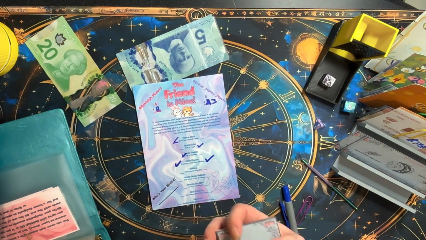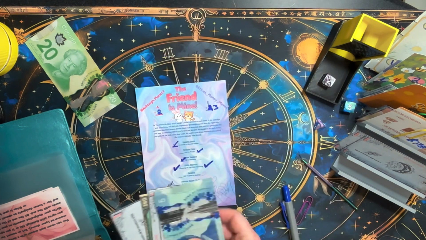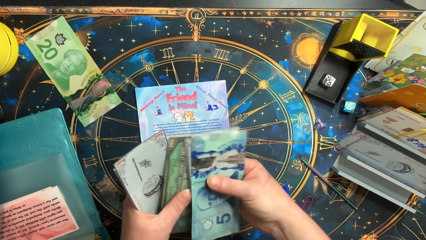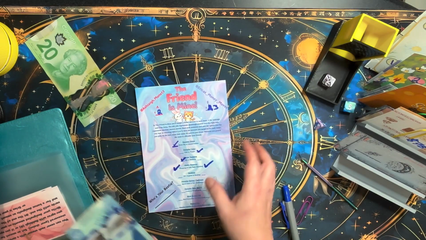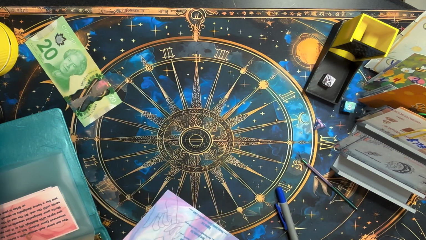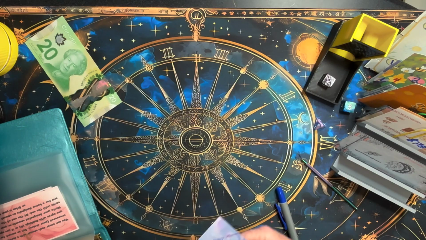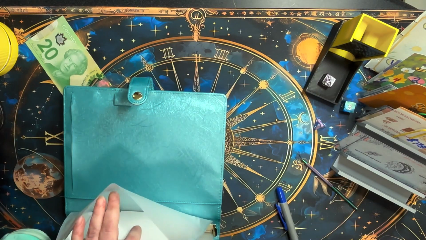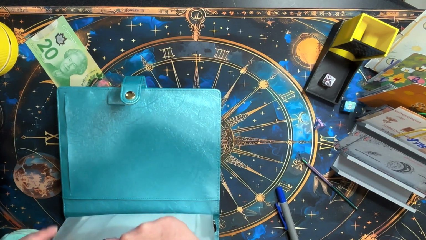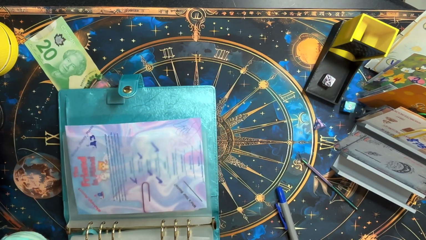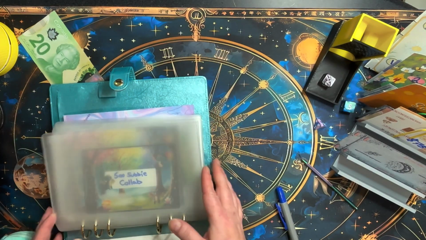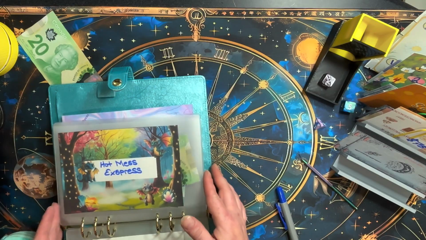So here's my 5. And so we have 5, 6, 7, 8, 9, 10, 11, 12, and 13 altogether in here. Which means we got some money left over. So what are we going to do with that, guys? Let's go see. There's got to be something we can do with that. If I can get this in. There we go. We are running out of collabs to put this in.